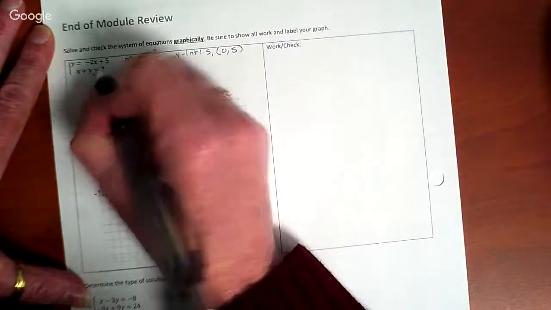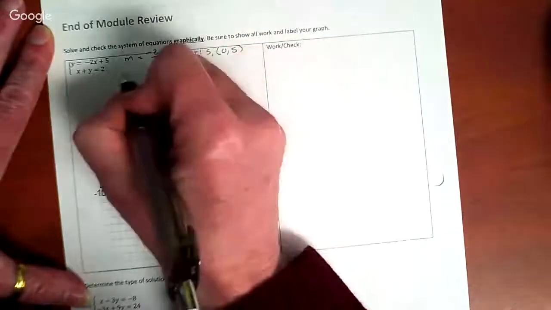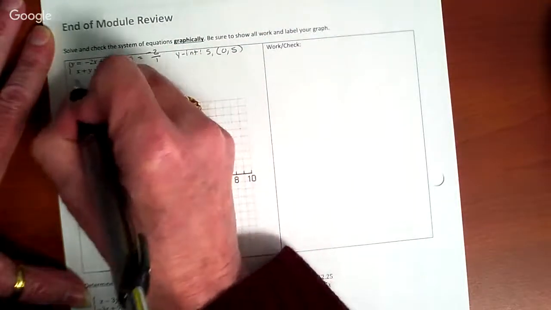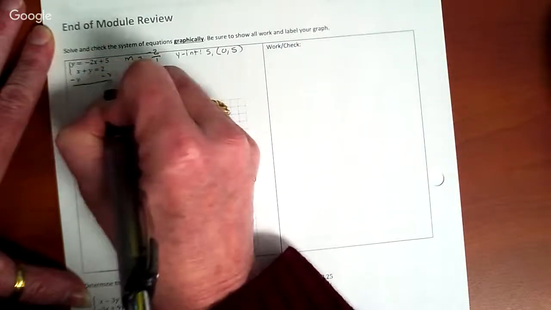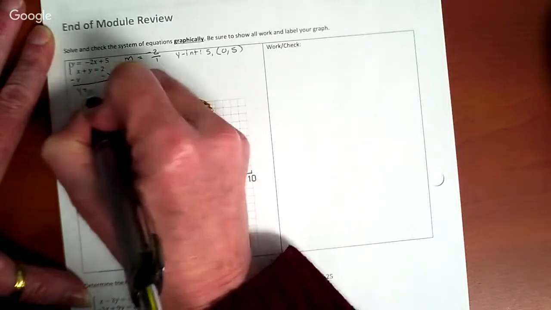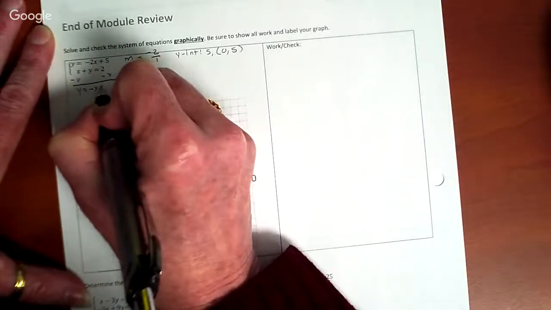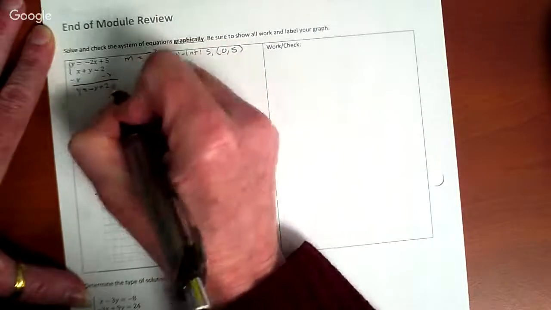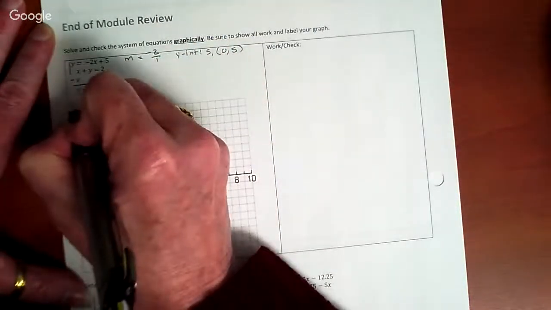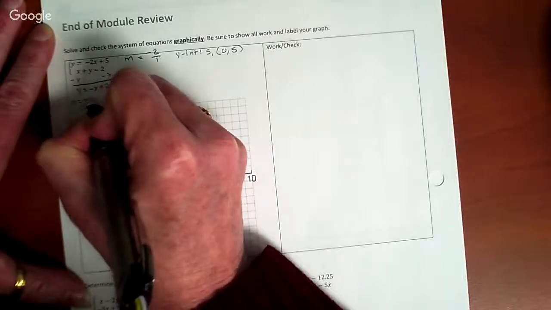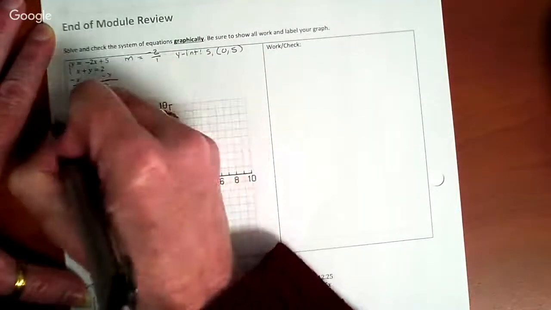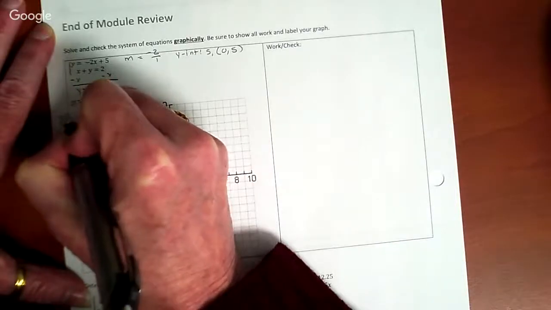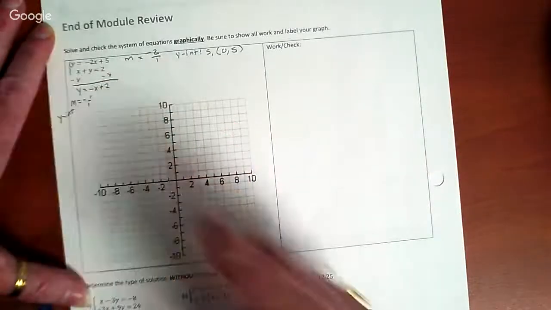And for this one, I am going to solve it. So I'm going to subtract x from both sides, and I'm going to get y equals -x plus 2. So for this one then, my slope would be -1/1, and my y-intercept would be, hold on.